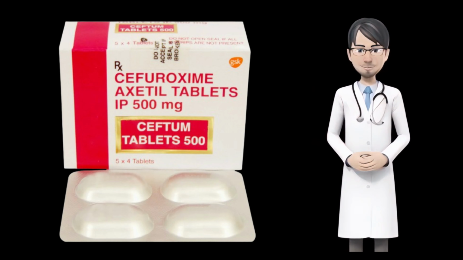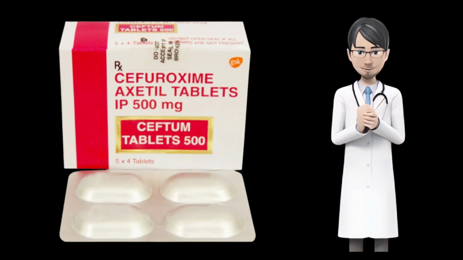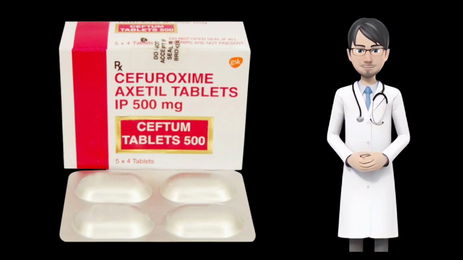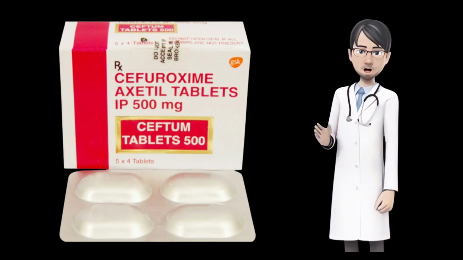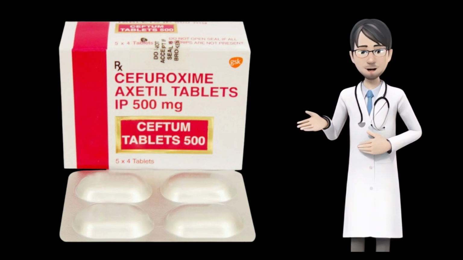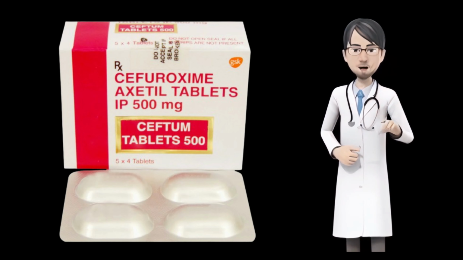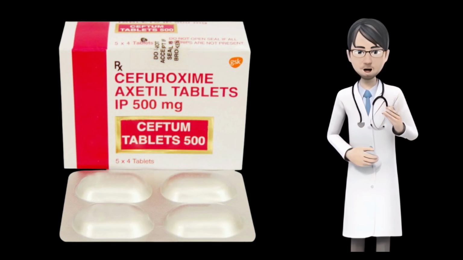If you miss a dose, take it as soon as you remember. However, if it's almost time for your next dose, skip the missed dose and return to your regular dosing schedule. Do not double the dose to catch up. What happens if an overdose? An overdose of Ceftum can cause serious health problems, including brain damage that may result in seizures or coma. If you suspect an overdose, seek emergency medical attention immediately.